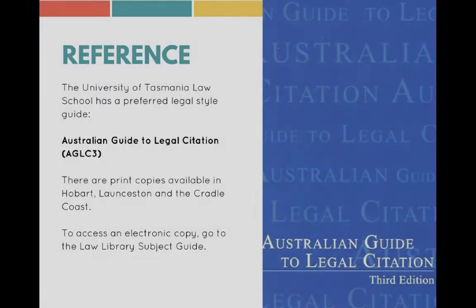As you would be aware, when you use ideas from other writers, it's important that you reference everything, including every book, article, or even every web page. For law subjects at the University of Tasmania, the preferred style of referencing is AGLC 3, which is the Australian Guide to Legal Citation. And this will give you the correct format to reference all your legal materials, including cases and legislation, and the secondary sources that you've used to research in your assignment.